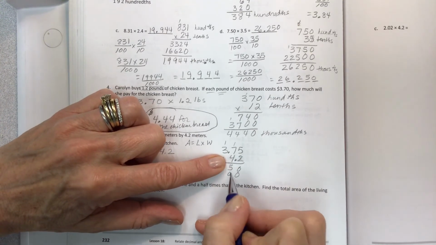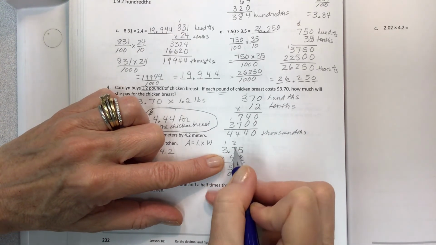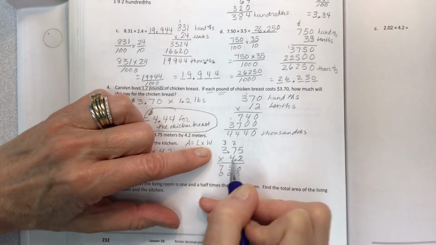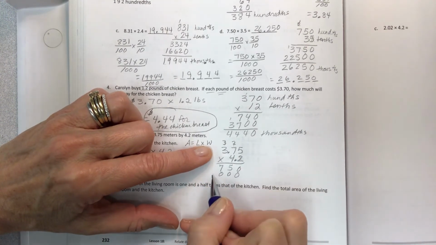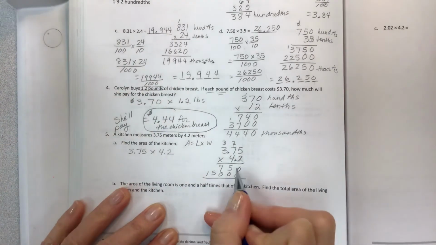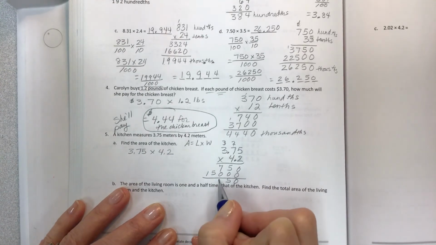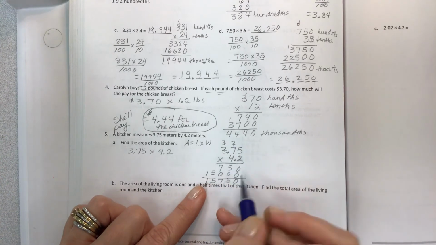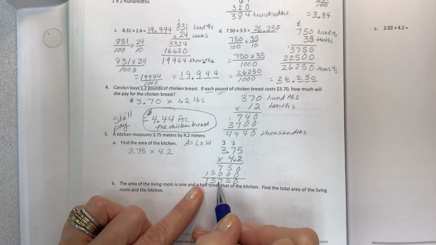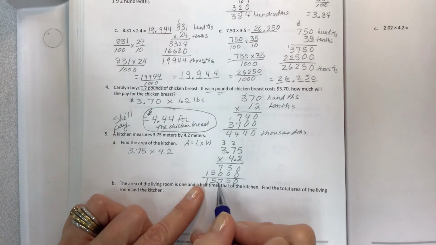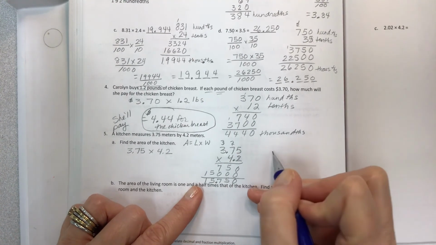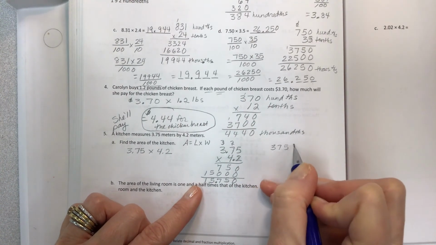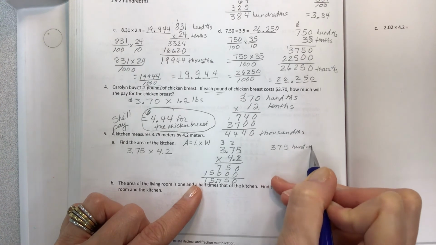Move over. 4 times 5 is 20. Then I have 28, 29, 30. Carry the 3. 12 plus 3, 15. Add the partial products together and count the places. 1, 2, 3. 1, 2, 3. This is your answer.